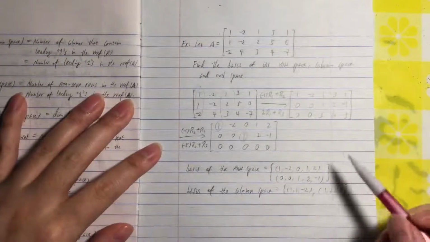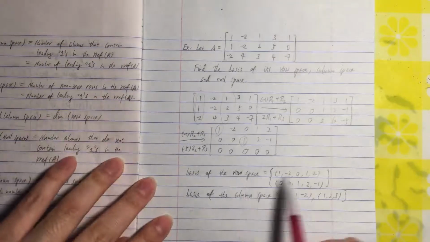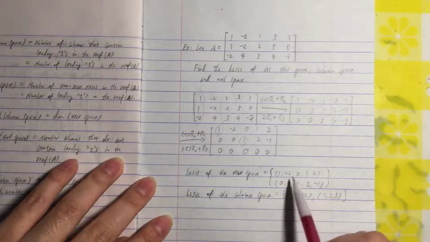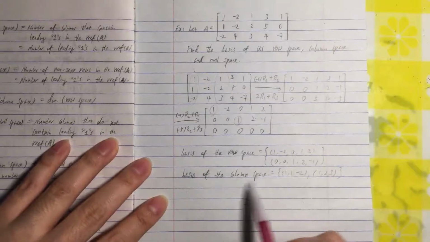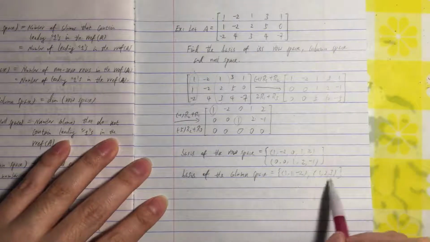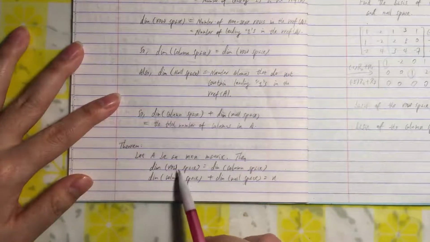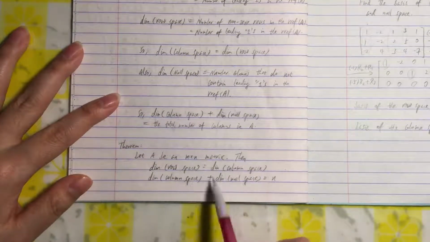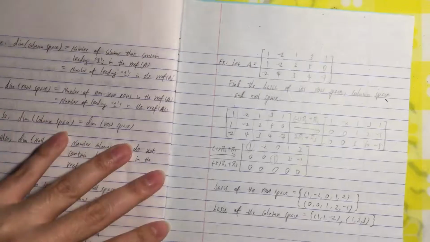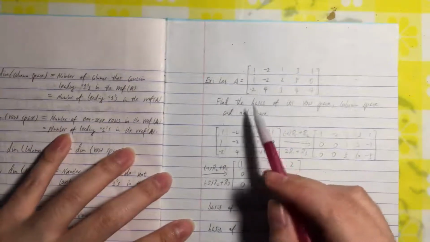Here we can see that the dimension of the row space is 2, since there are two vectors in the basis. And the dimension of the column space is also 2, since there are two vectors in the column space. Let's match this theorem. The dimension of a row space is always the same as the dimension of a column space. Next, we try to find the dimension of a null space.